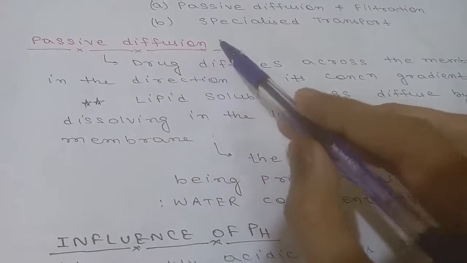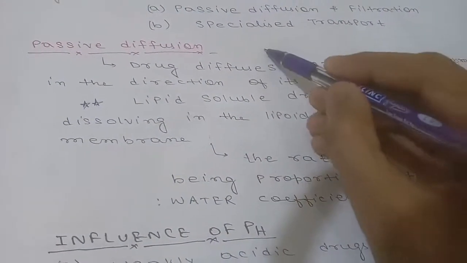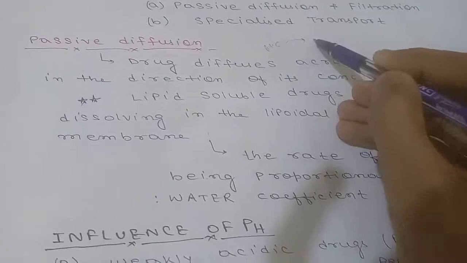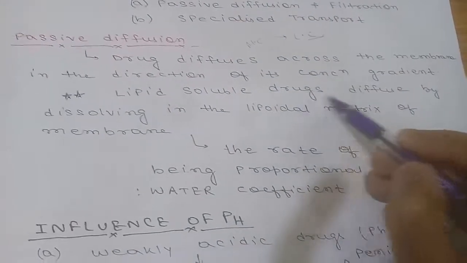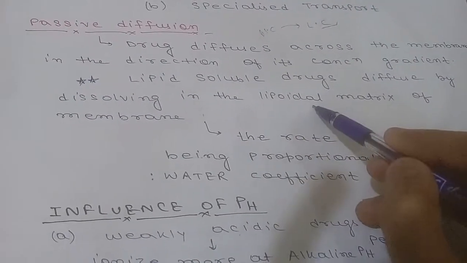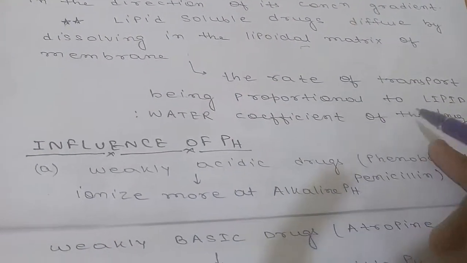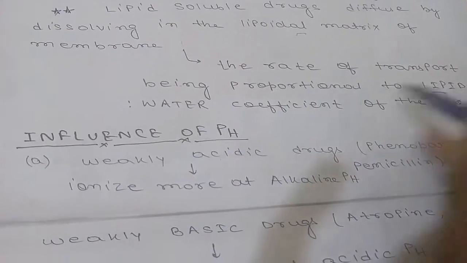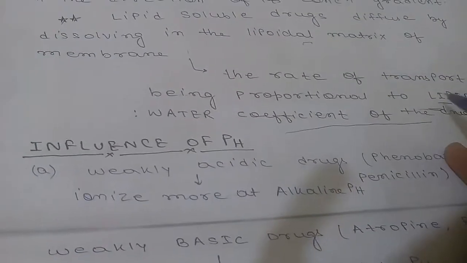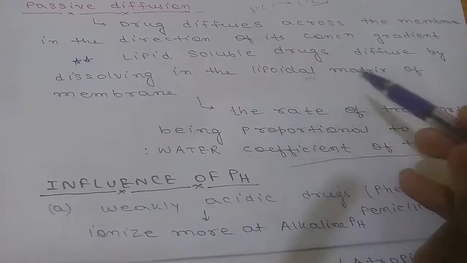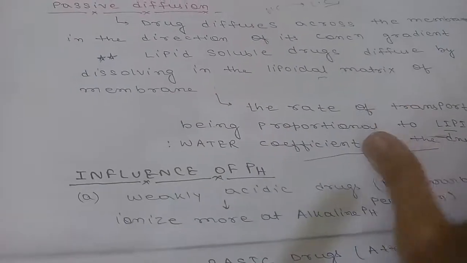We know diffusion occurs in the direction of the concentration gradient, meaning the substances will move from high concentration to low concentration. Clear? Lipid soluble drugs diffuse by dissolving in the lipoidal matrix of the membrane, and the rate of transport is directly proportional to the lipid water coefficient of the drug. If the lipid coefficient is more, then the drug will easily diffuse. Clear?